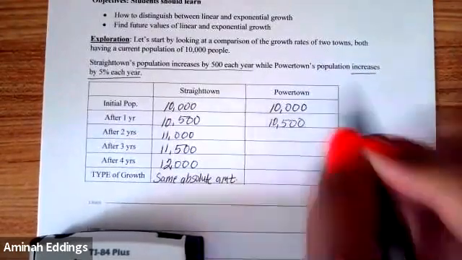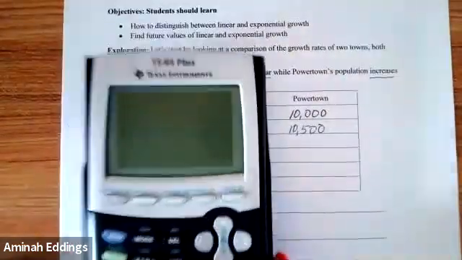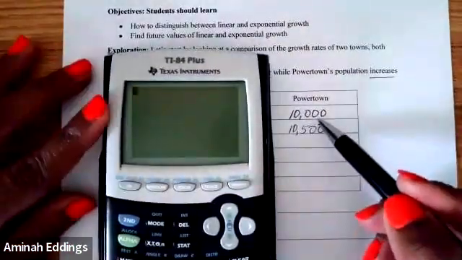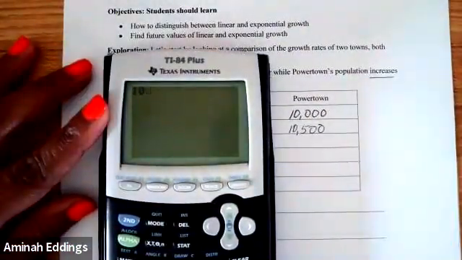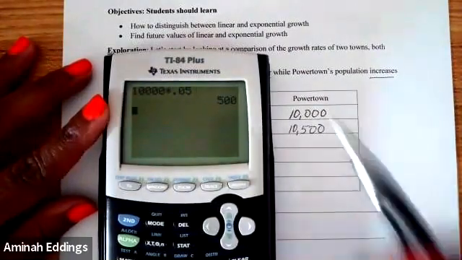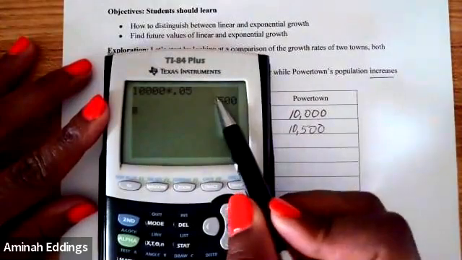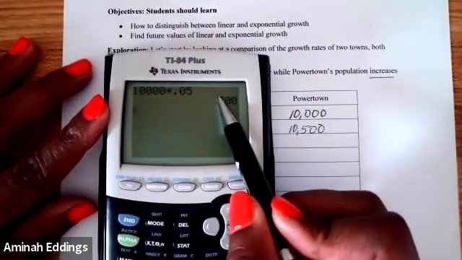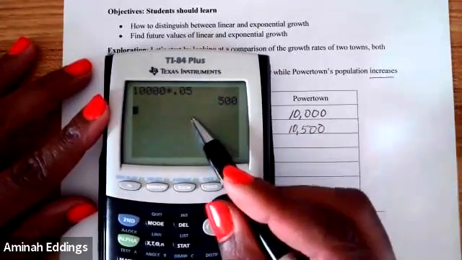Okay, so to find the increase, we would take 5% of that 10,000. So 10,000 times 5%, which is 0.05. So it means it's increasing by 500 people, okay? And so we would simply add it to it.